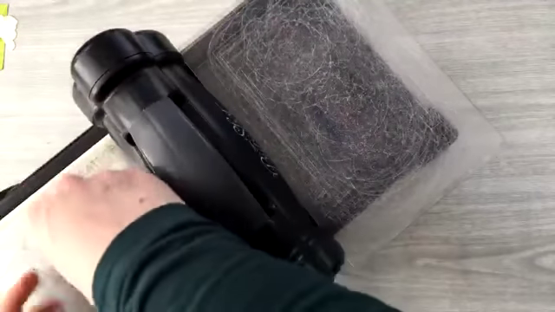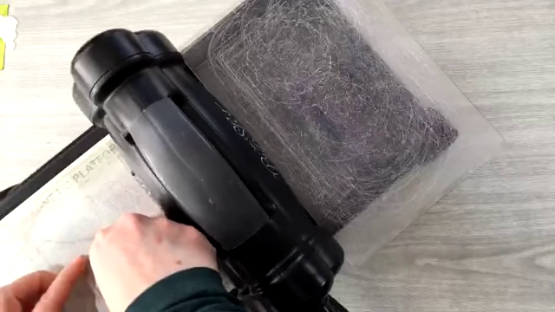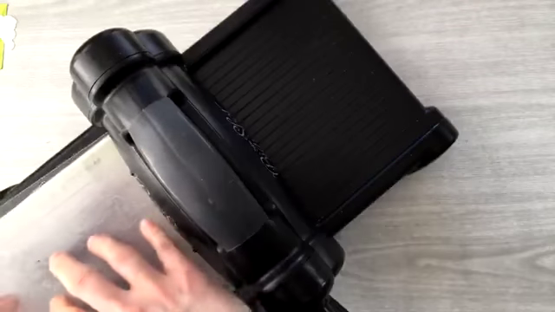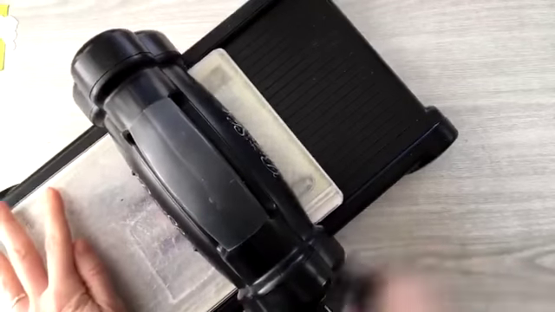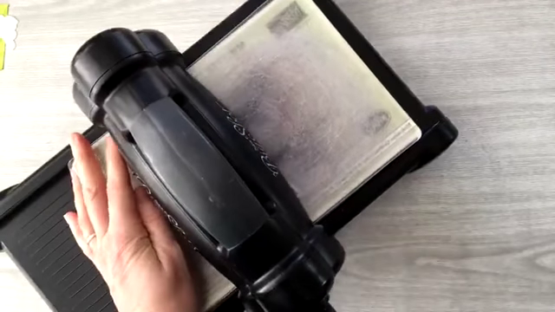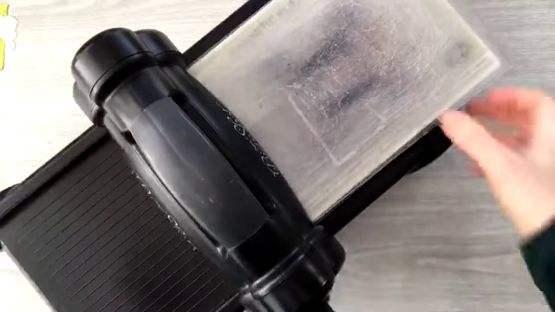It looks like I'm going to have to cut the straw separate. I'm just going to do the window sheet right now because I have a big piece of window sheet and I didn't cut it down, so it's going to crackle. Whenever I cut window sheet, it makes a really awful noise.